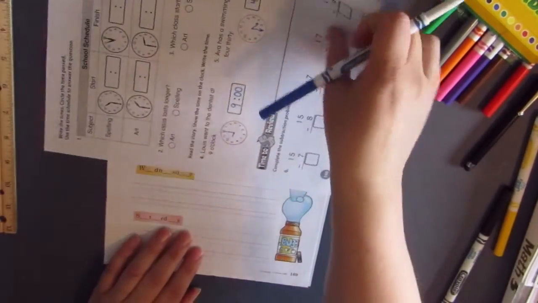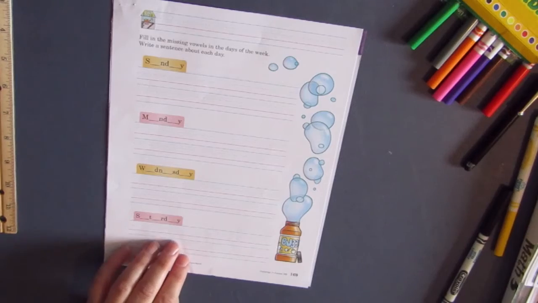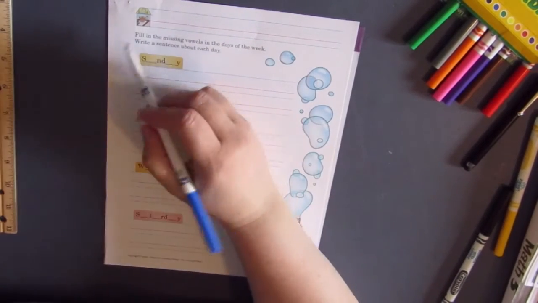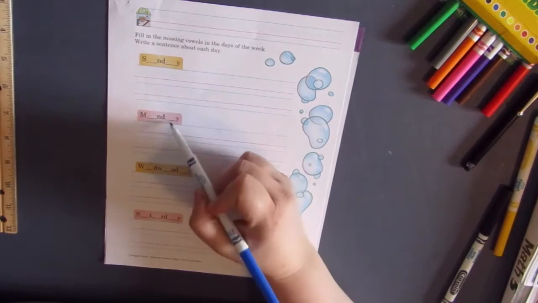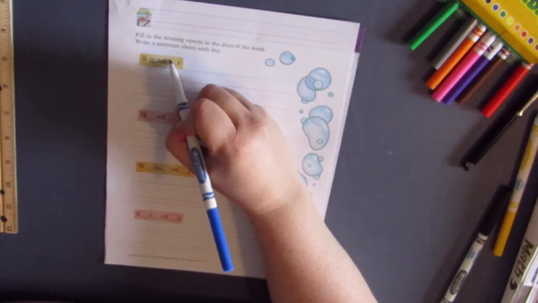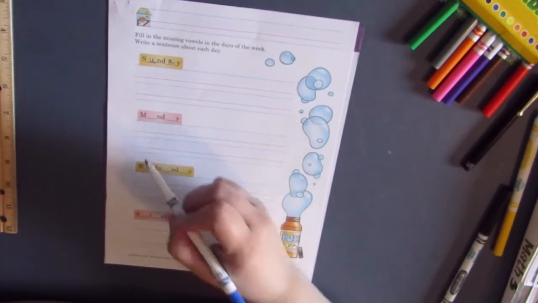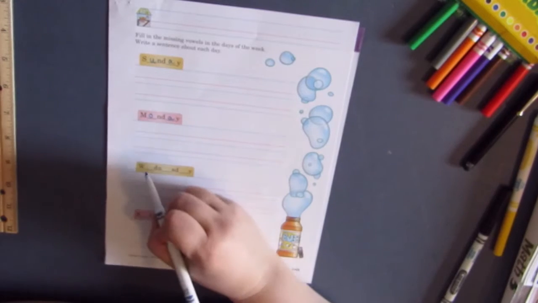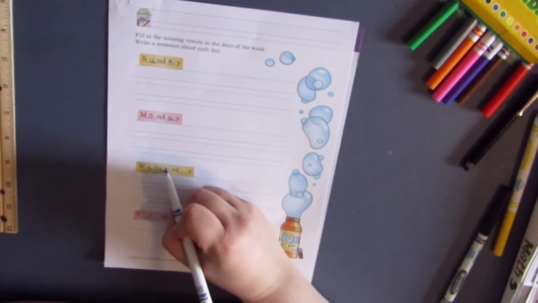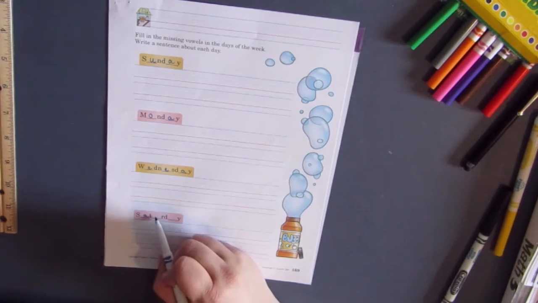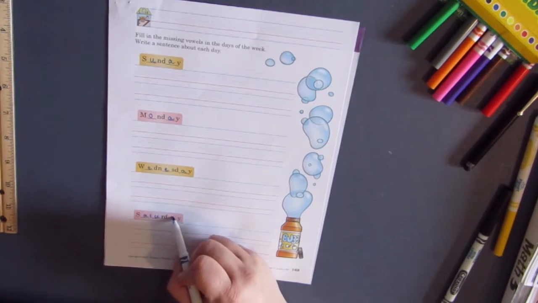The next page we have for the day is this one, and it's a 2-step. They want you to fill in the missing vowels for the days of the week. There is Sunday, Monday, Wednesday, and then Saturday.